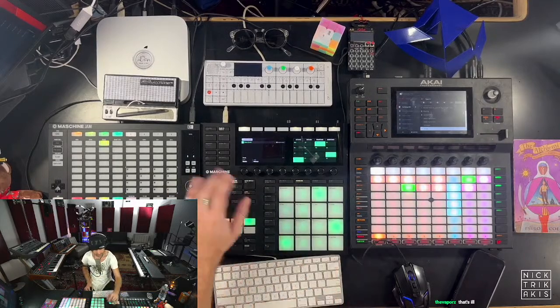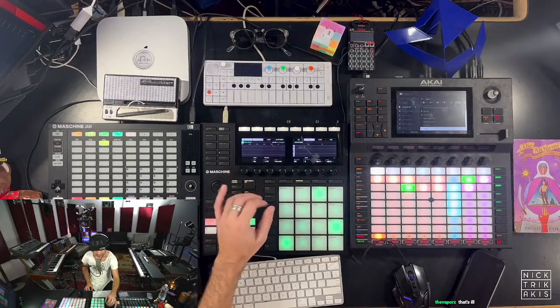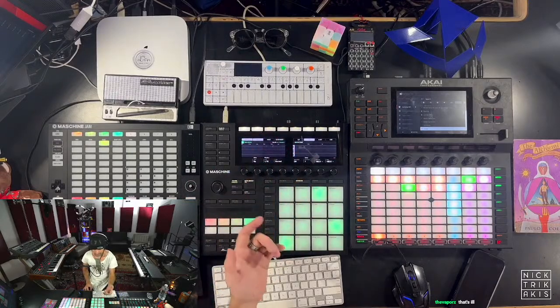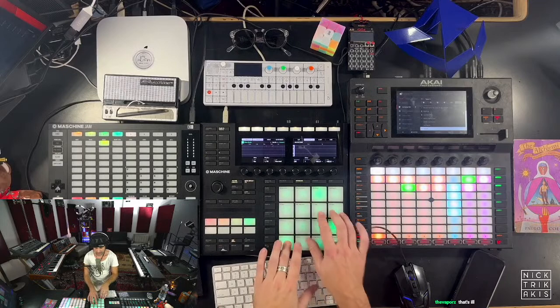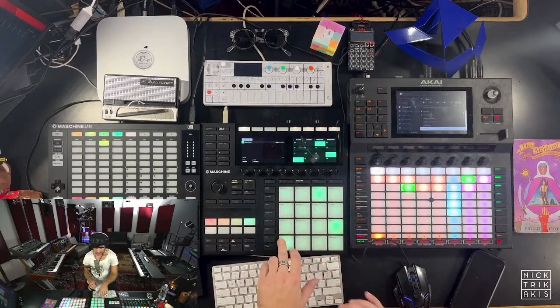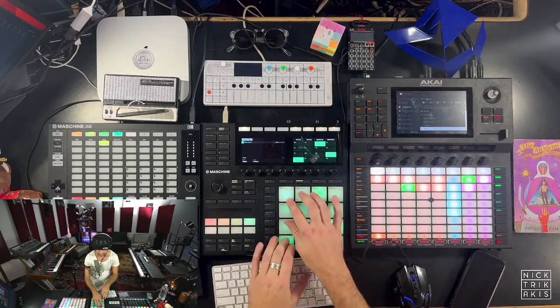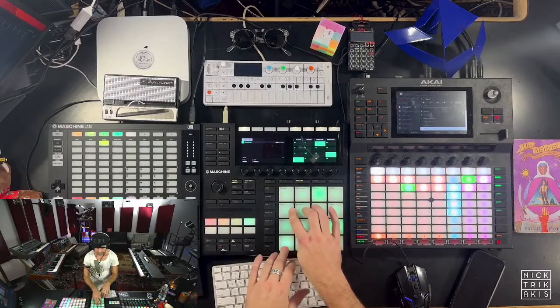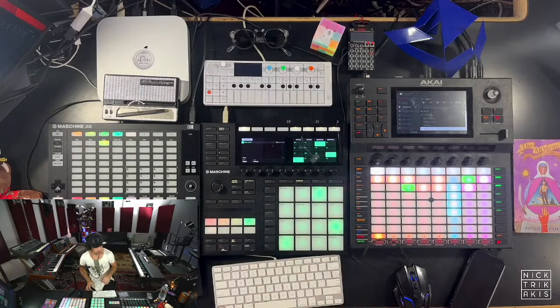So how do we make a bass line? I'm gonna go to my note repeat, and I'm gonna turn it off. I had it set to 3 octaves, and that's too low, so let's go up a little bit. If you don't know, the bass synth on Machine is based off of the TR-303, which is a legendary bass synth.